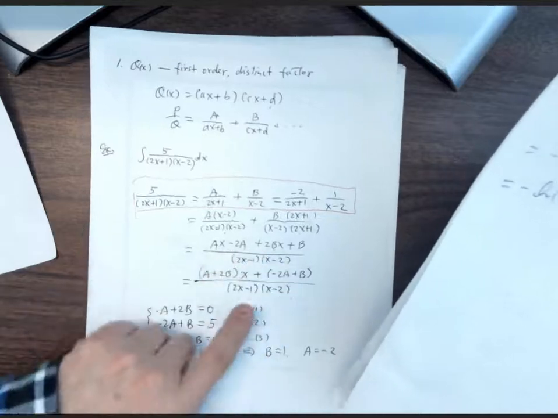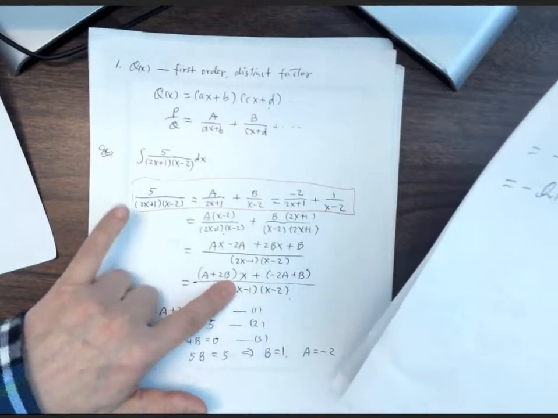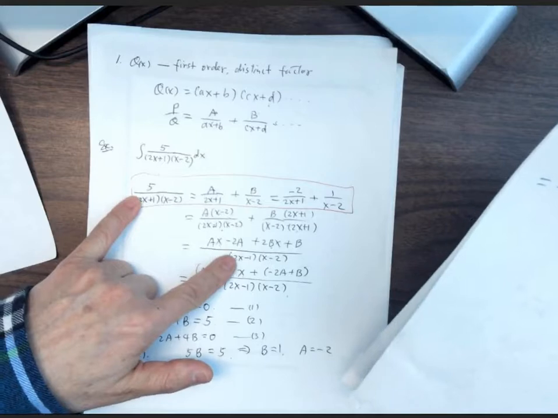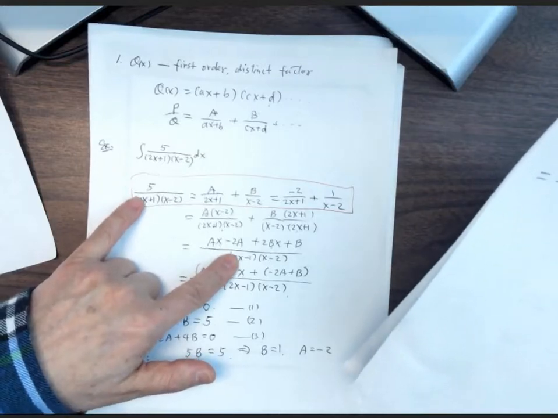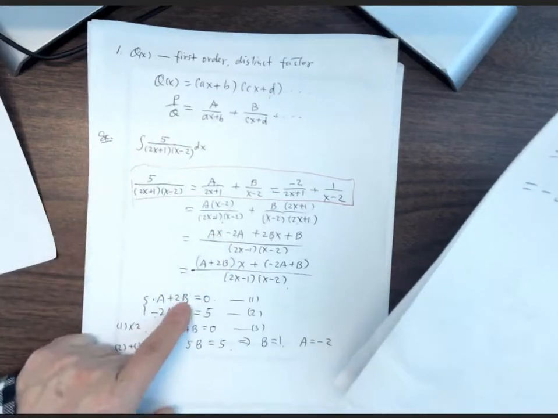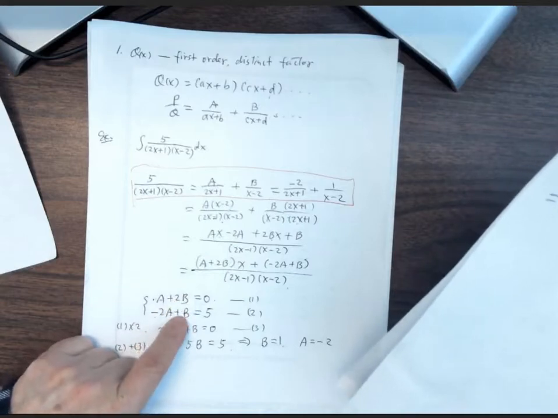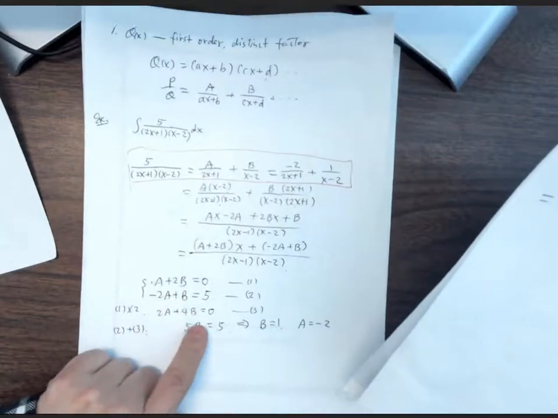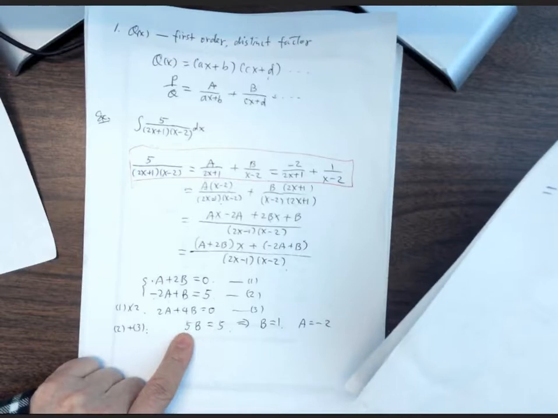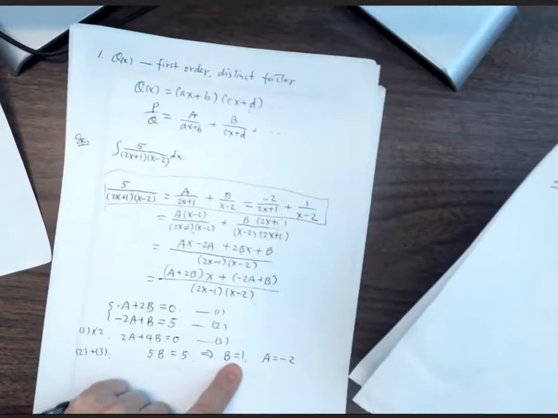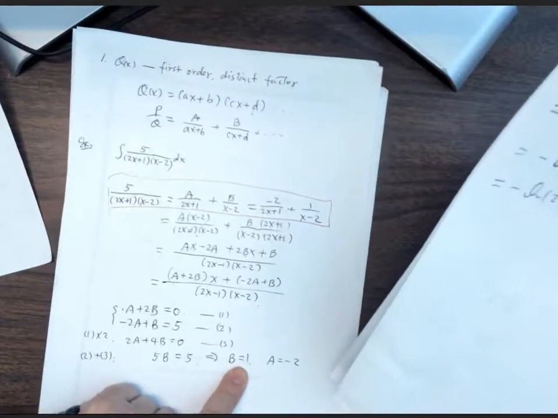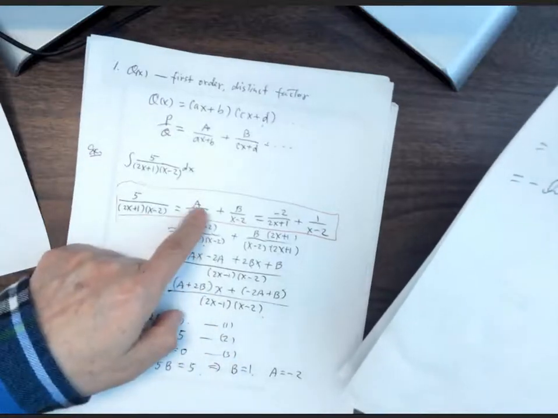combining like terms and so on, then set coefficients of like powers of x equal to each other, and solve to find the values of the parameters.